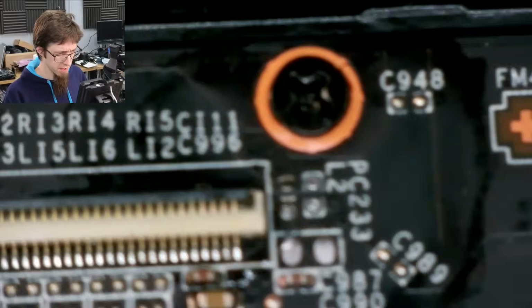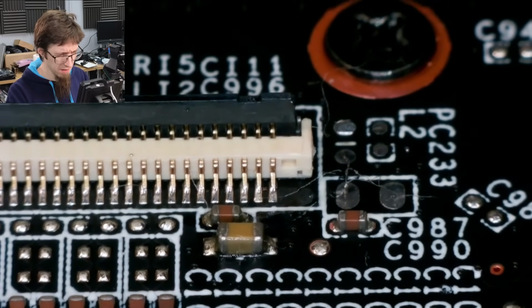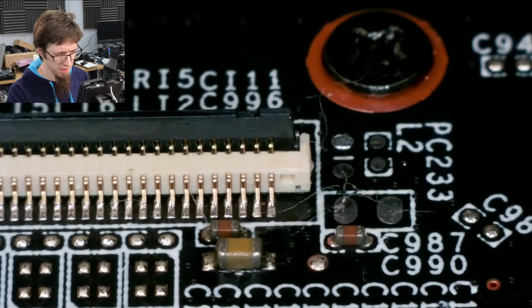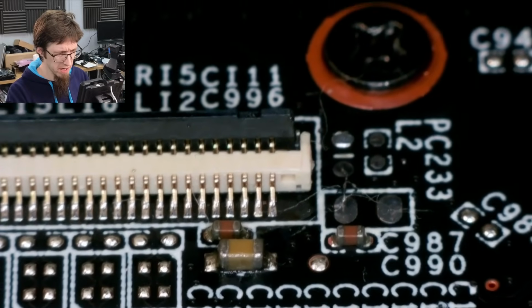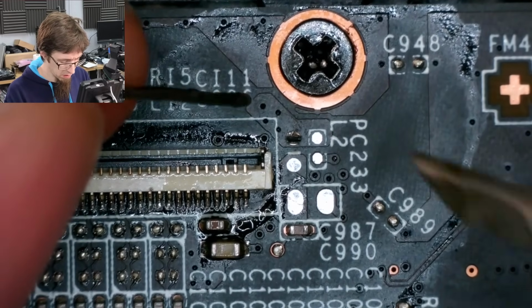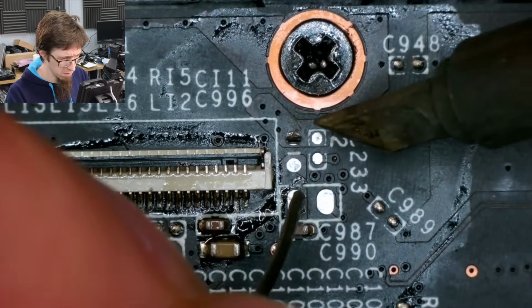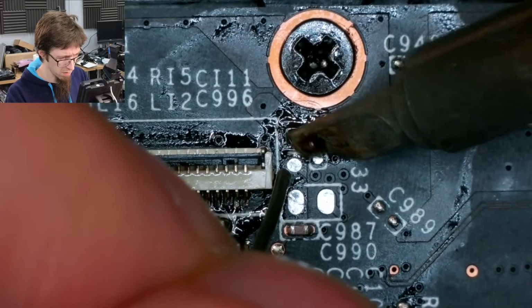Right, what's your deal? Oh yeah, no, that is just a bit of the inductor that's still hanging on. All right, I'll give that a bit of GBH. There we go.